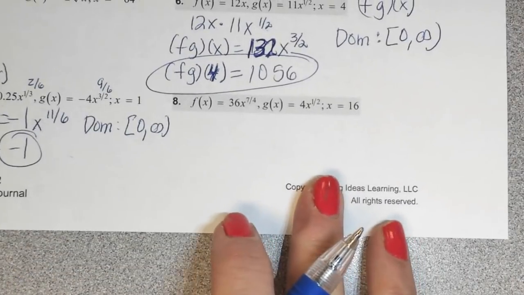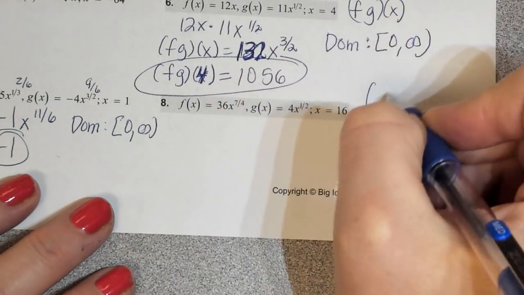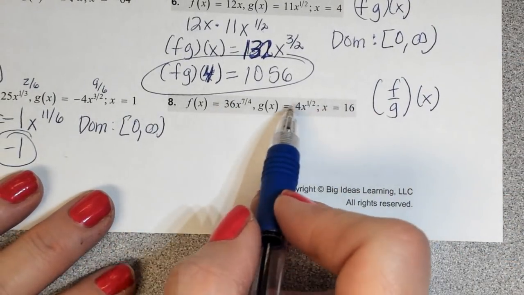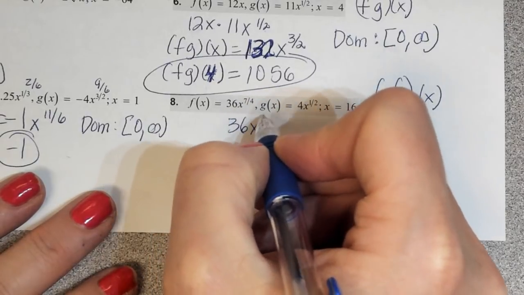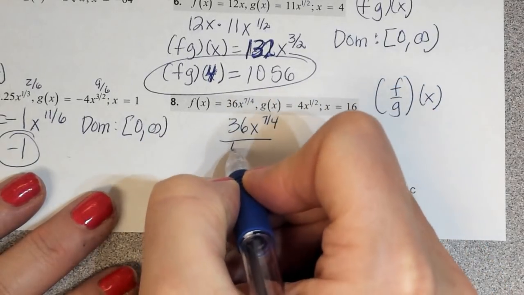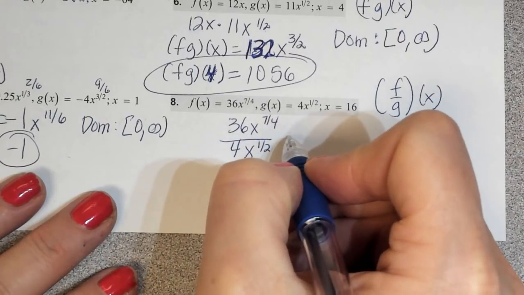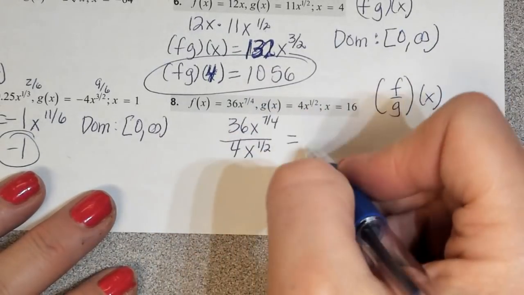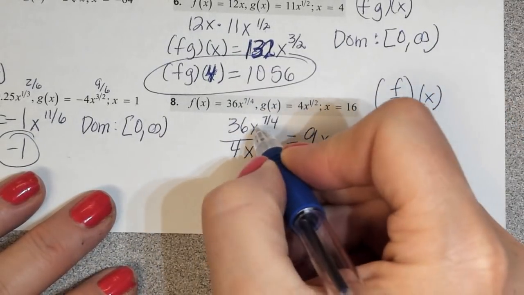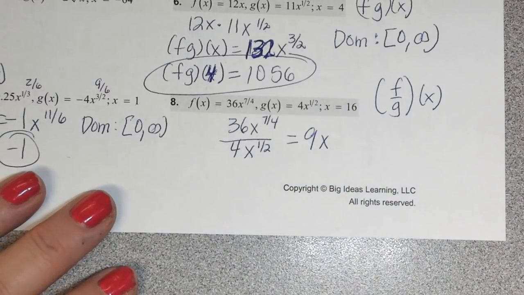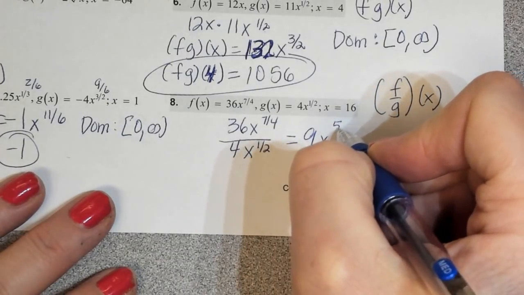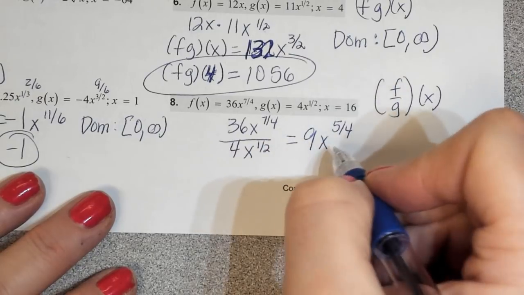All right, last one. We'll do division on this one. Trying to find that. So I'm going to have to divide these. So I have 36x to the 7/4 over 4x to the 1/2. So we have to do 36 divided by 4 is 9. What do we do if our bases are alike? What do we do with the exponents? Subtract. So 7/4 minus 2/4. What's that going to give us? 5/4. So this is our resulting answer.